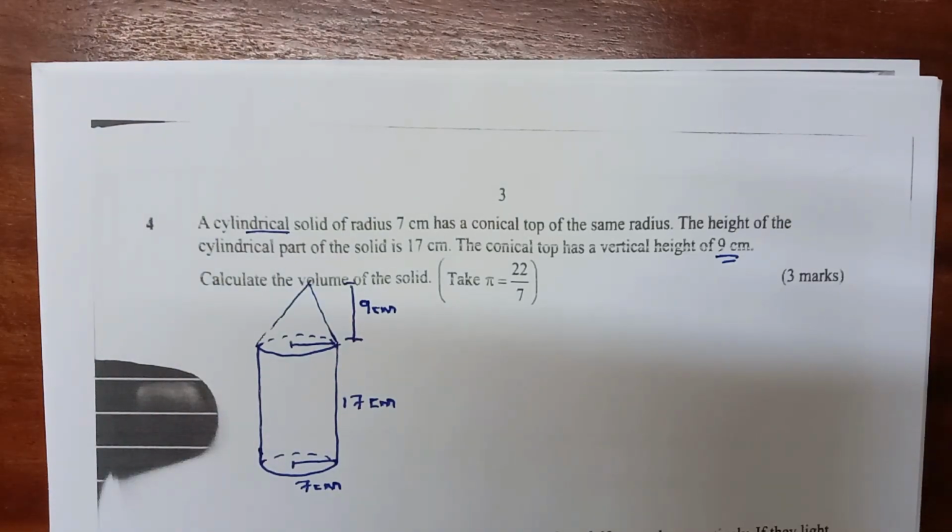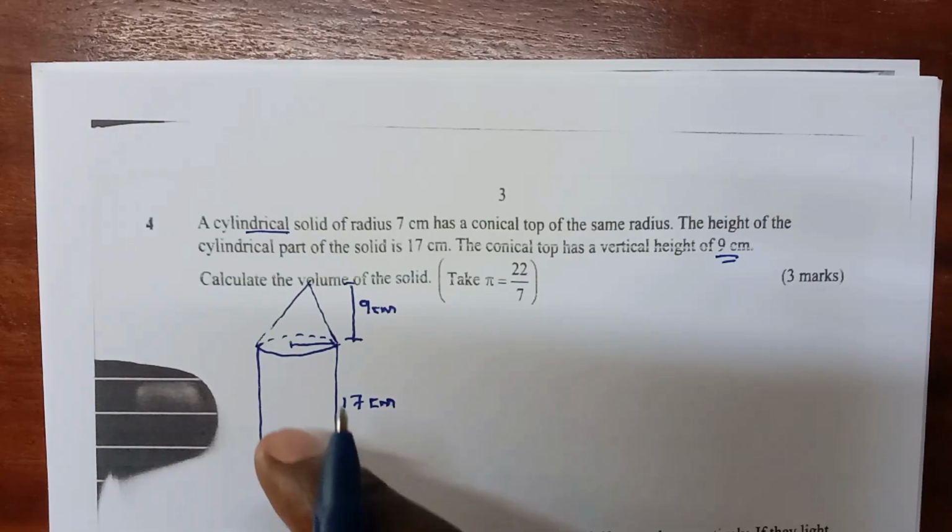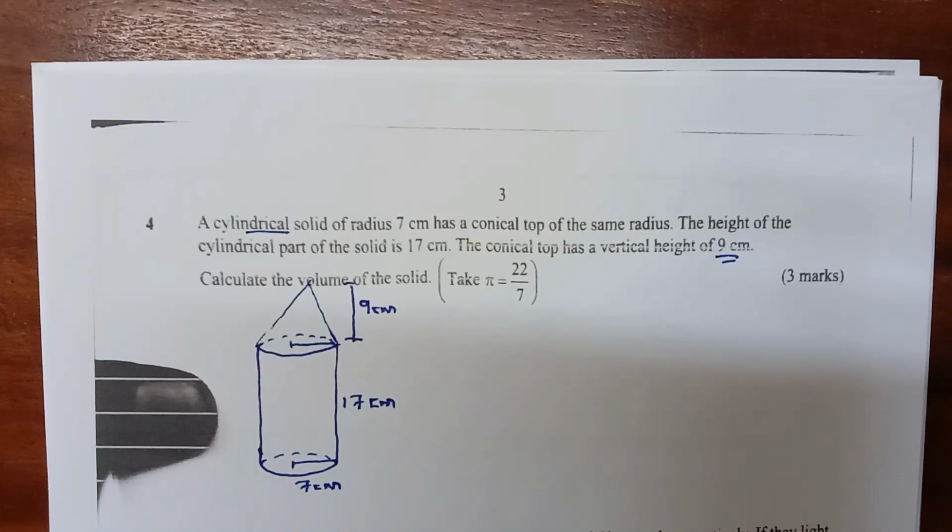So they want us to calculate the volume of this particular solid. Now, we have two shapes here. We have the cylindrical shape and the conical shape. So here, the learner is supposed to calculate the volume of the cylinder and the cone, then add the two volumes together. So we'll first of all calculate the volume of the cylinder.